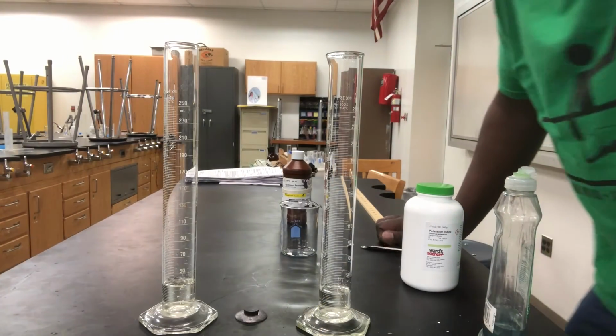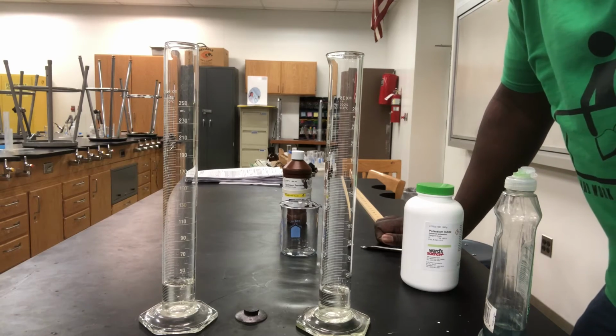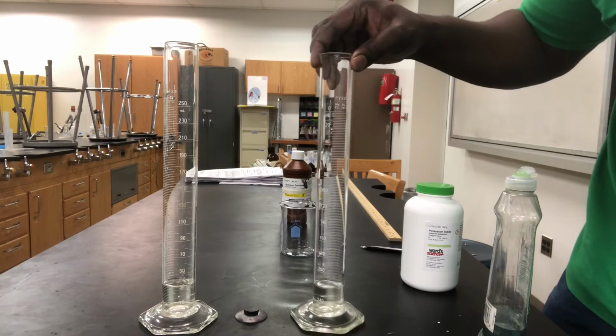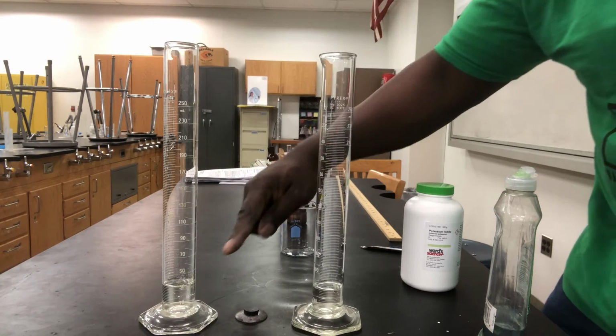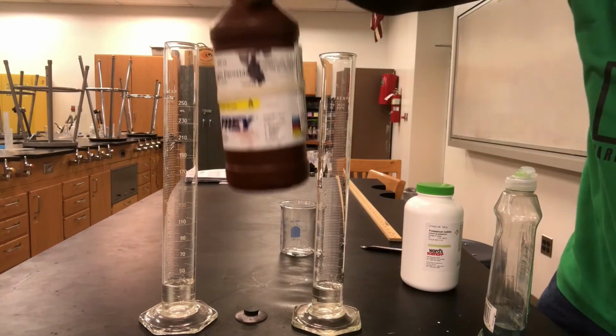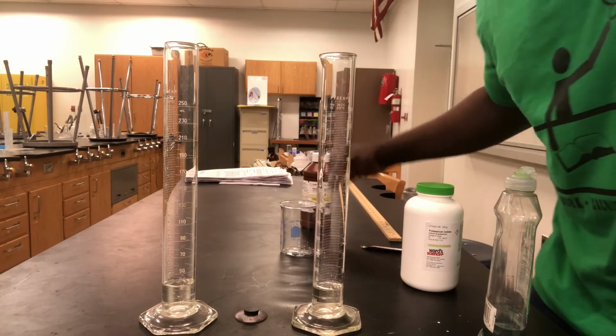Okay, guys, we're moving on in our journey of factors that affect the rate of reaction. Right here, I have two graduated cylinders, and inside each of them I have some hydrogen peroxide. It's actually 30%, so it's pretty decently strong.